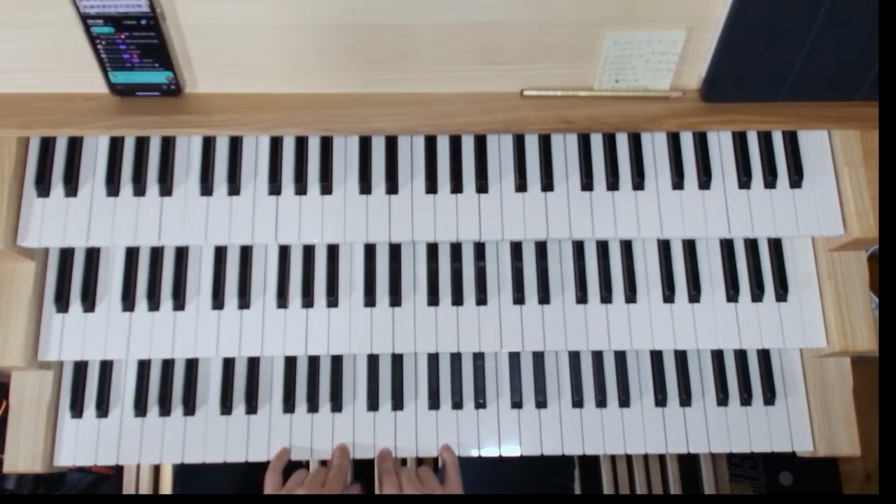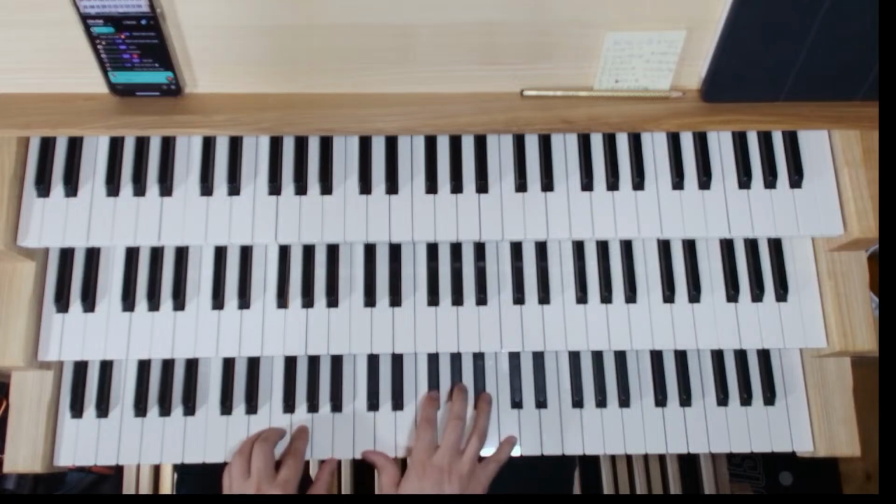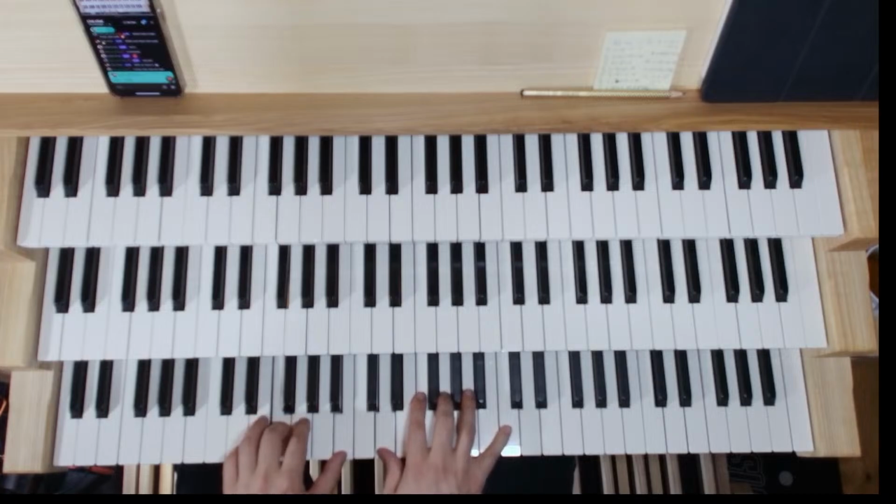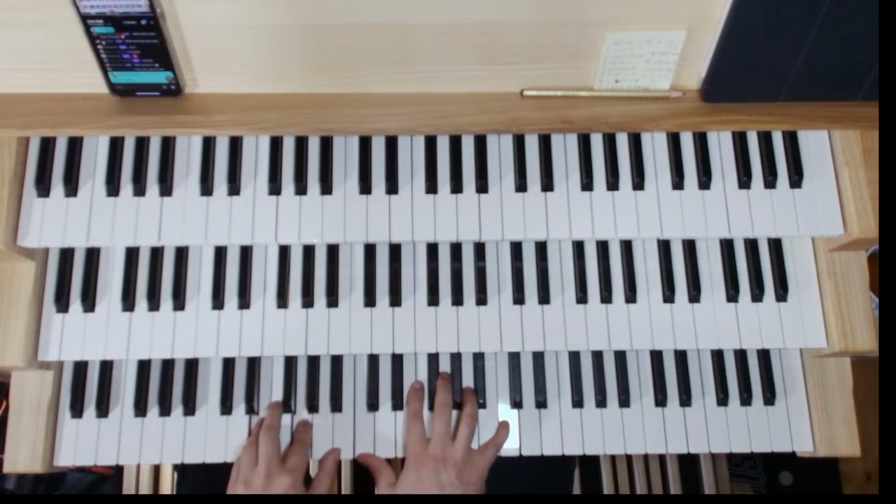Another version of the same chord. And this is what? This is closed position. G to C, that's the leap, right? Closed position. And this is mixed position.